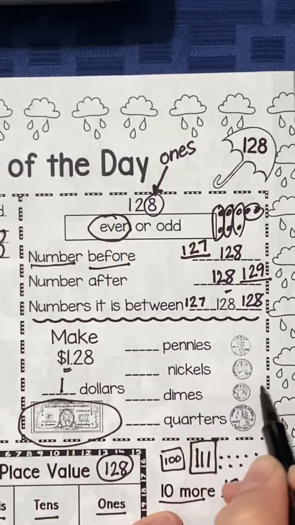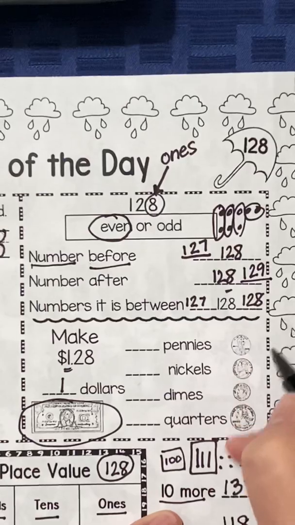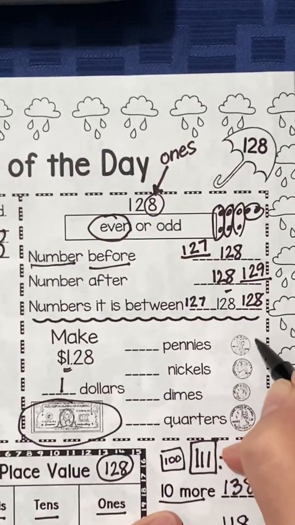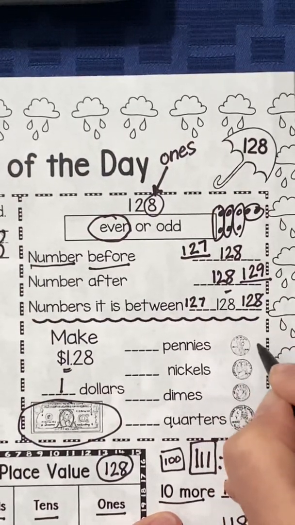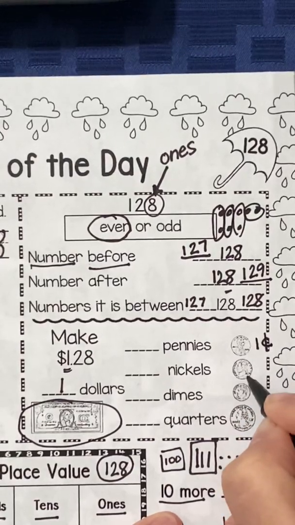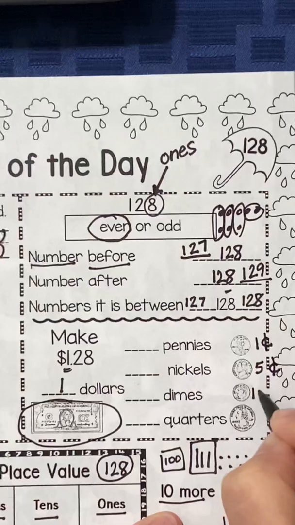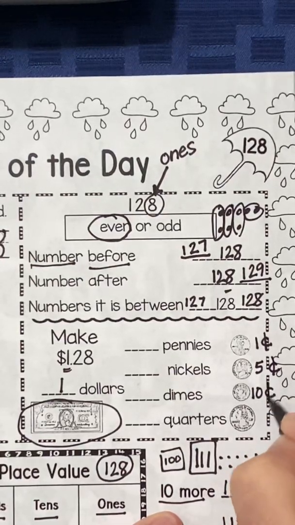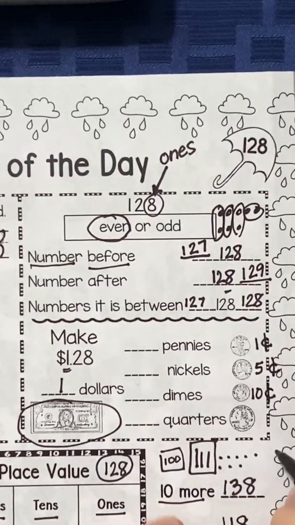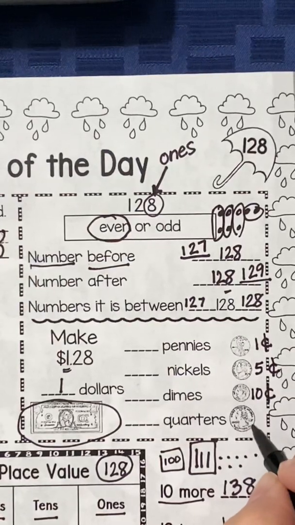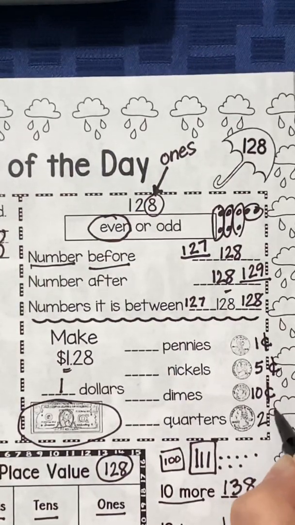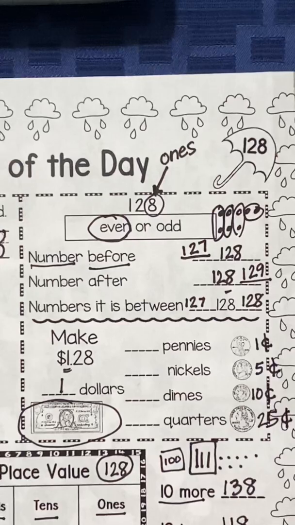Let's sing our coin song. A penny equals 1 cent. A nickel equals 5 cents. A dime equals 10 cents. And that makes sense to me. A quarter equals 25 cents. A half dollar equals 50 cents.